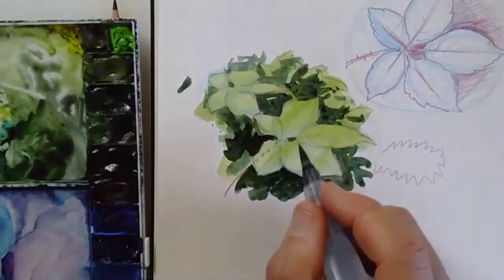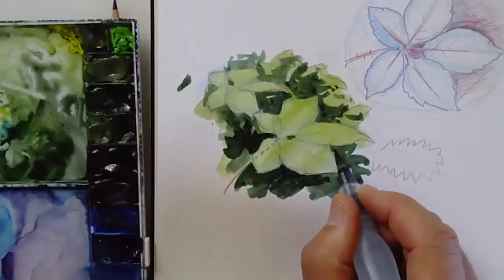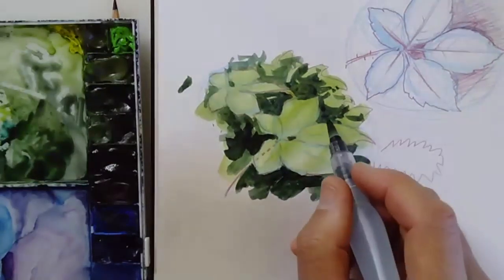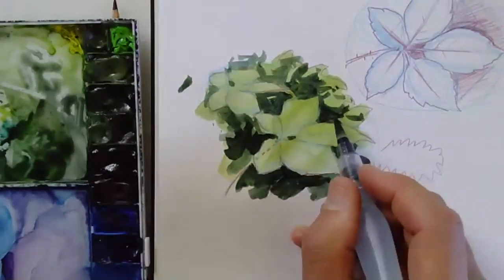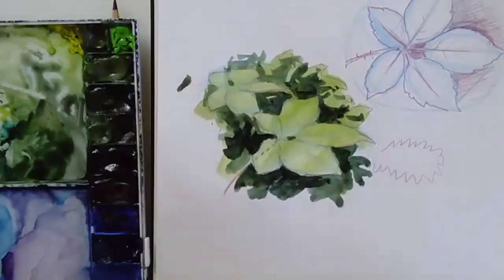You drew 2 of those and the rest of them just popped out. The viewer is imagining that they see all the rest of those little leaves because they see these 2 that you have carefully worked out.